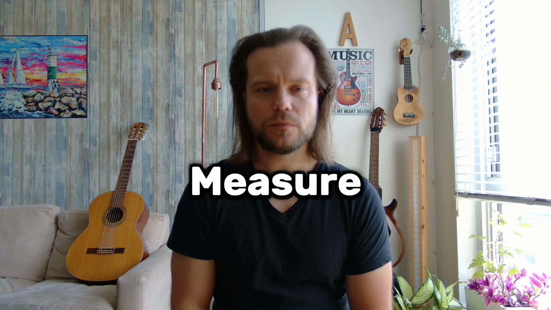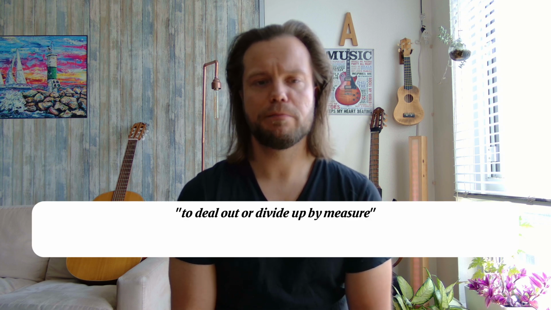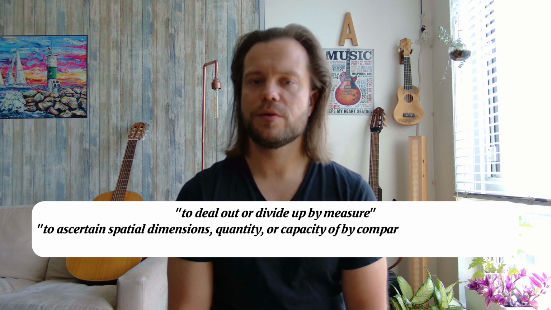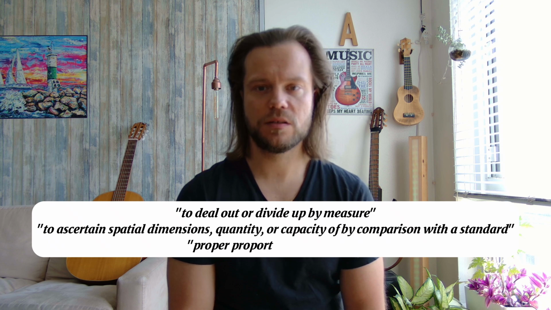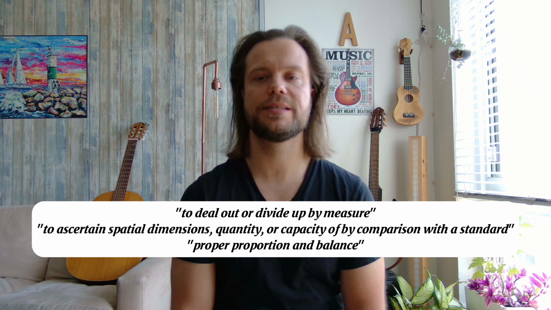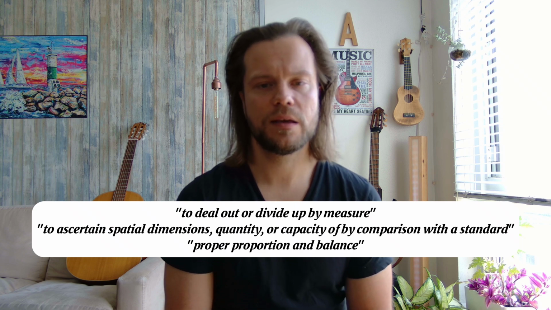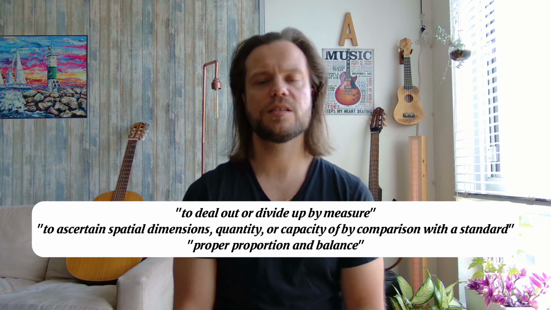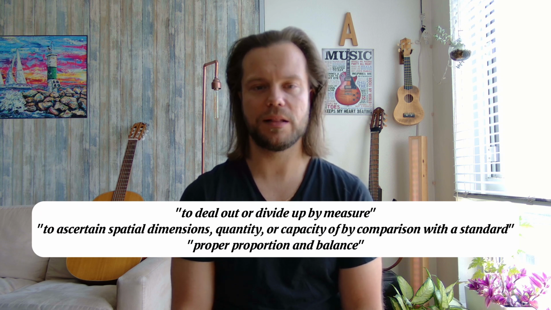Okay. So next I want to take a look at the word measure. So I'm going to read off some definitions here. In the mid 14th century, measure meant to deal out or to divide up by measure. It also meant to ascertain spatial dimensions, quantity, or capacity of by comparison with a standard. Okay, and also from the 14th century, we have measuring, meaning the sense's proper proportion and balance. There's a lot of key things here I want to touch on.